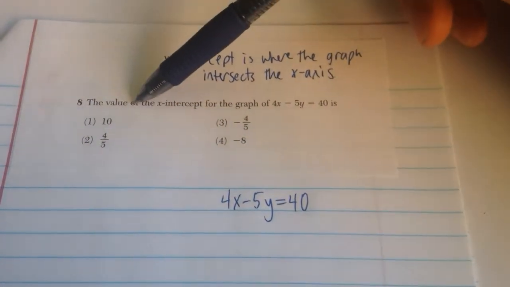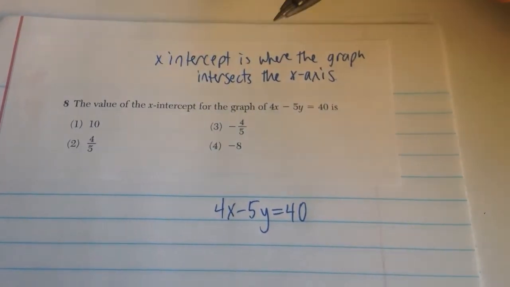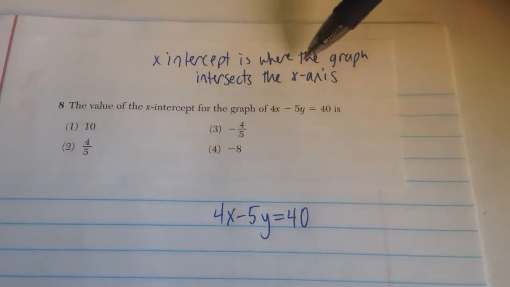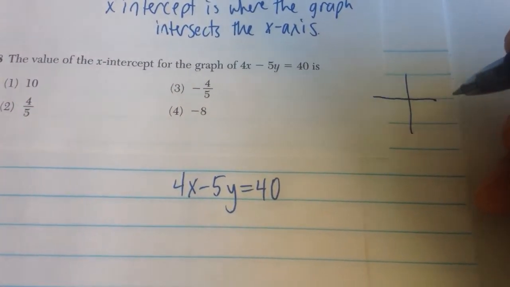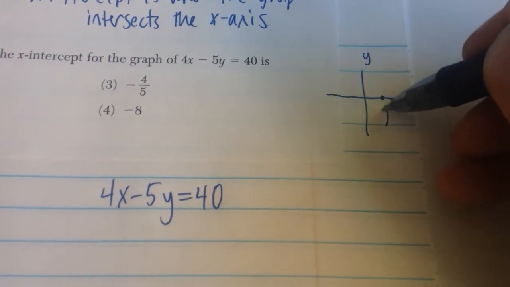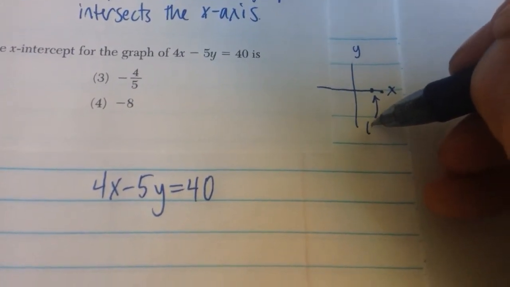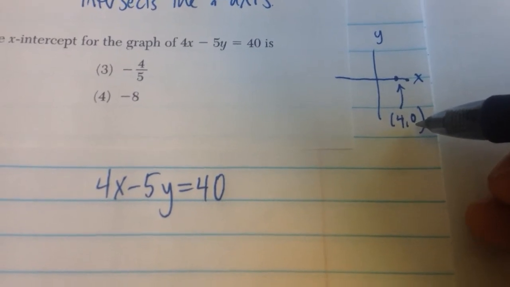number 8 says the value of the x-intercept for the graph of 4x minus 5y equals 40 is which of the following? Now remember, the x-intercept is where the graph intersects the x-axis. So if we think about it, here's your graph and here's your x-axis. Say it was here, it would be, I don't know, the point 40. The y value is always 0.